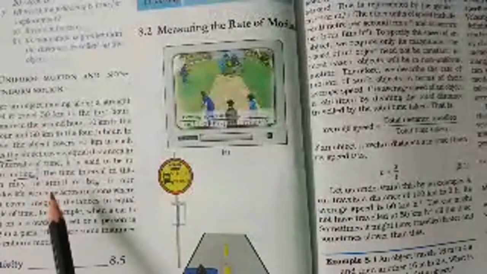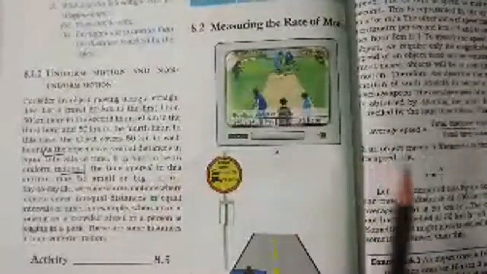So there are two types of motion. Uniform motion and non-uniform motion.